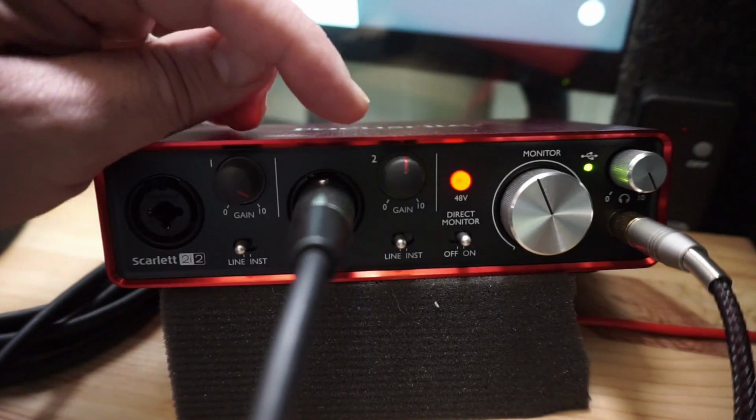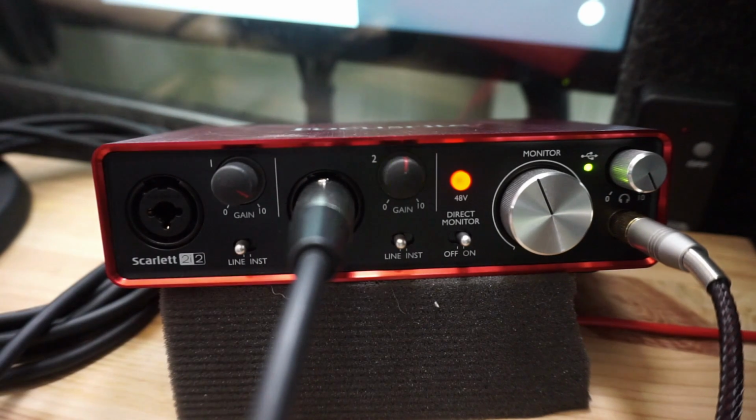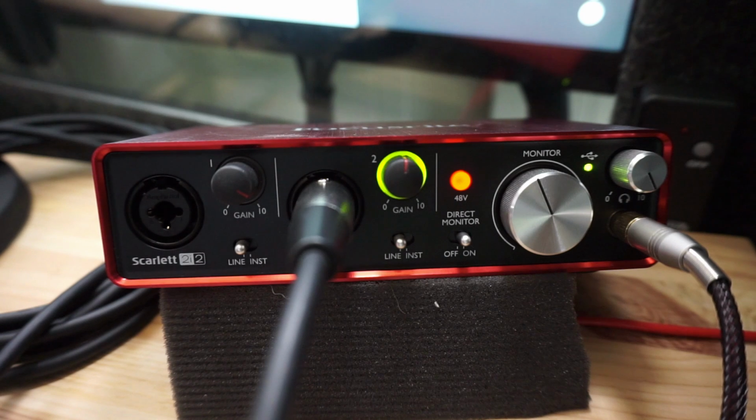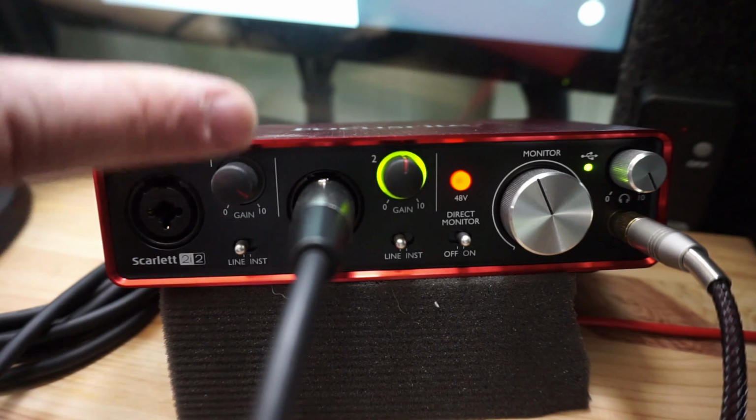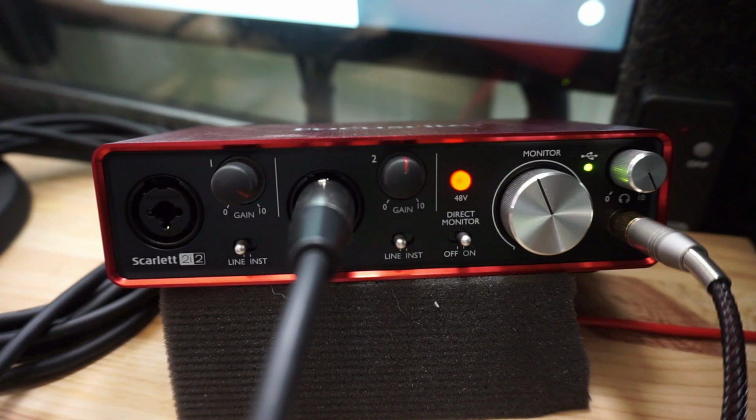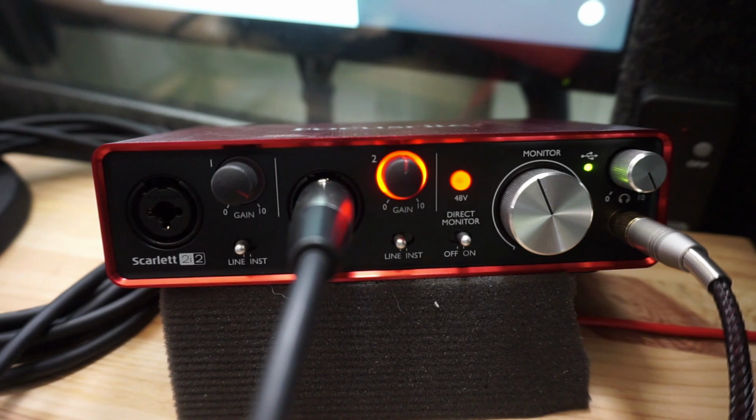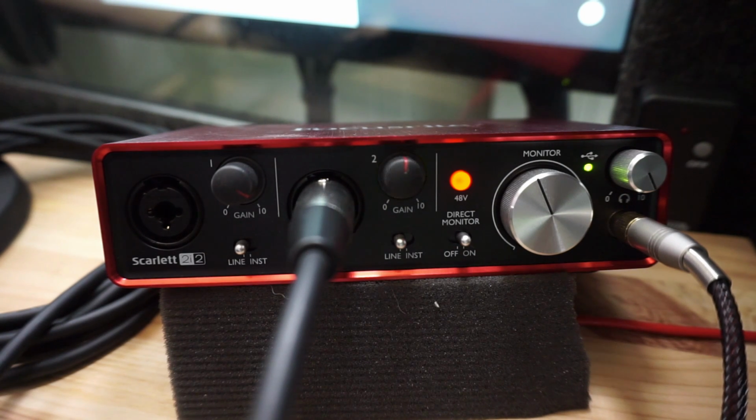So you want to do it without clipping. And helpfully, the Scarlett gives you some feedback to let you know if you are clipping or not. As there is signal coming in, the light illuminates and it turns green, which says, hey, we're loud enough to get signal. Now, if you do something too loud, I'll snap my fingers, it turns red. So the signal was too loud and it clipped.